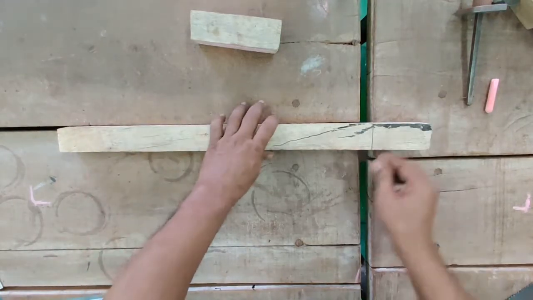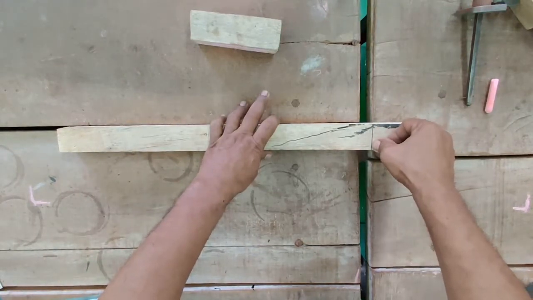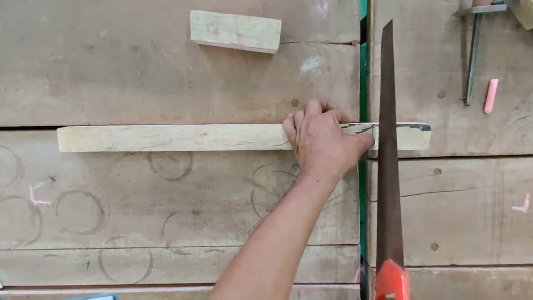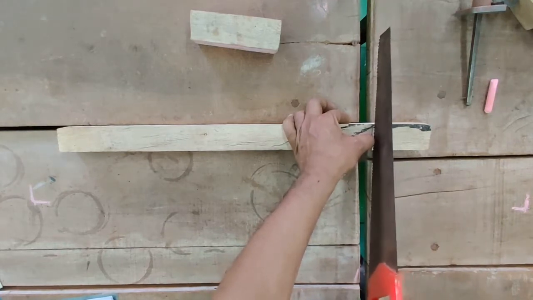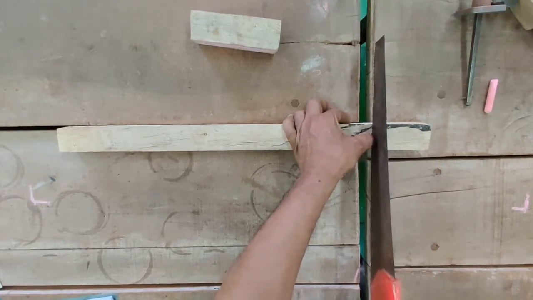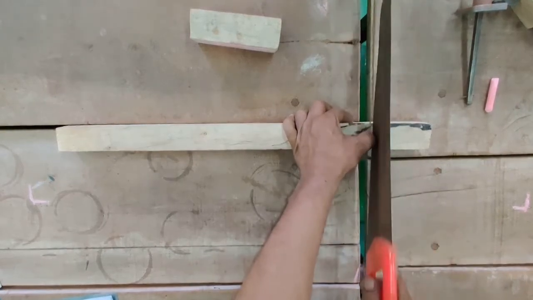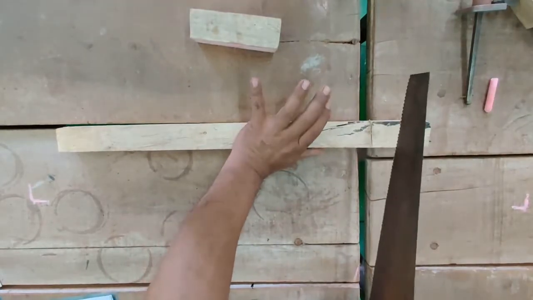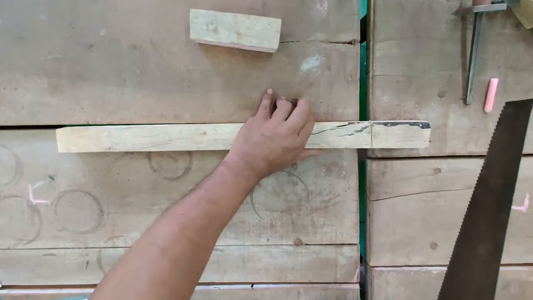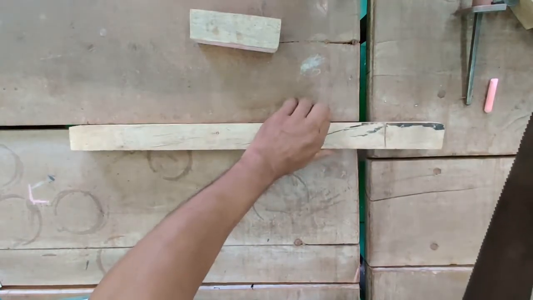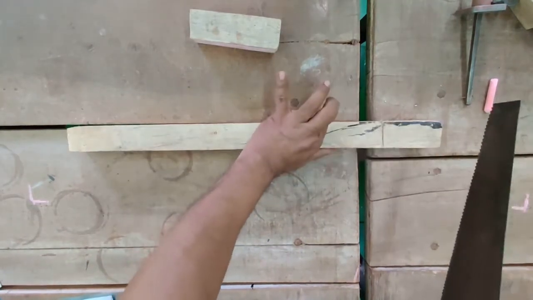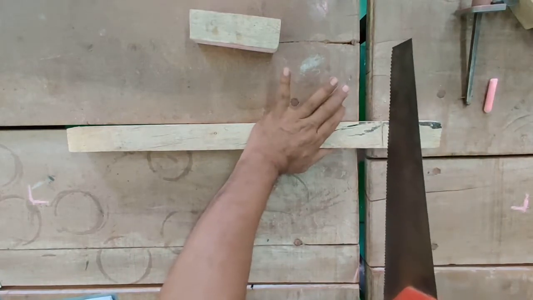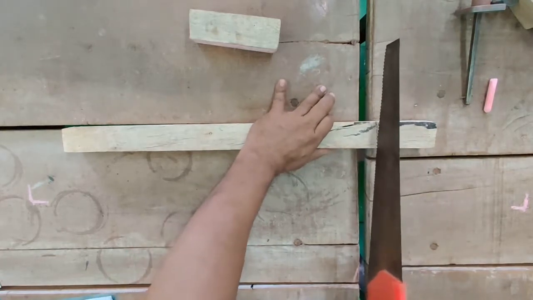When we cut, this is the line that we are going to cut. So the first thing that we do when we cut is placing our thumb, we first make a small nick. After making the nick, then we hold it against this. We support it against that.